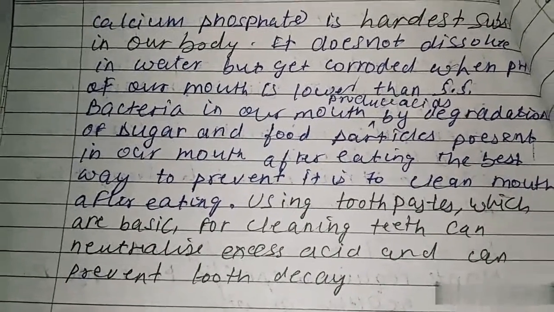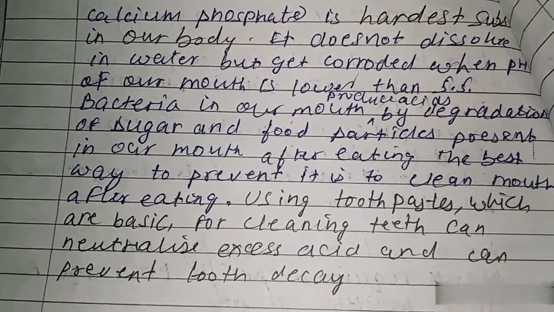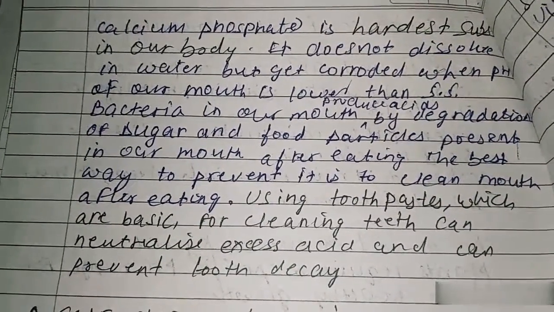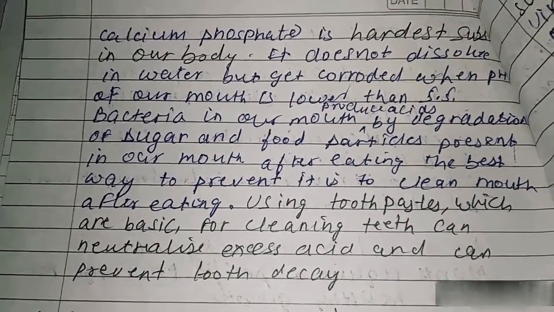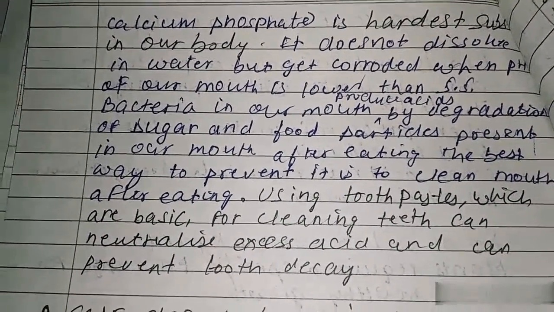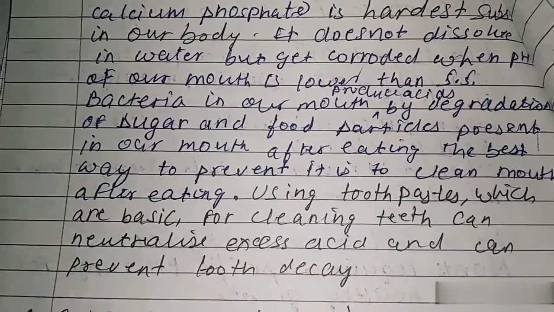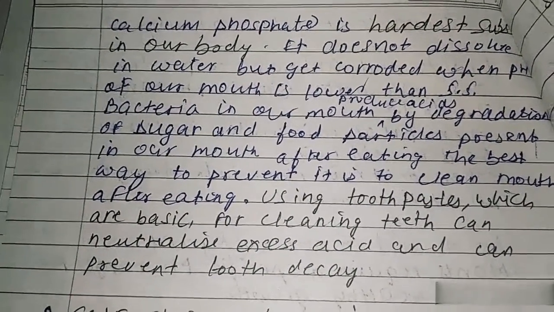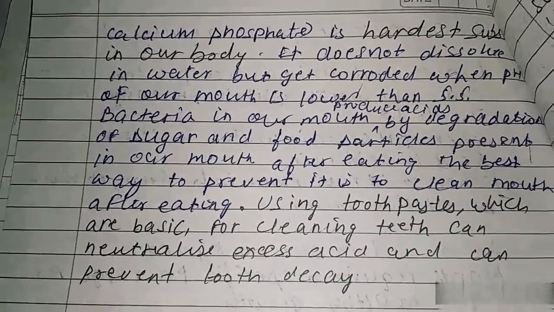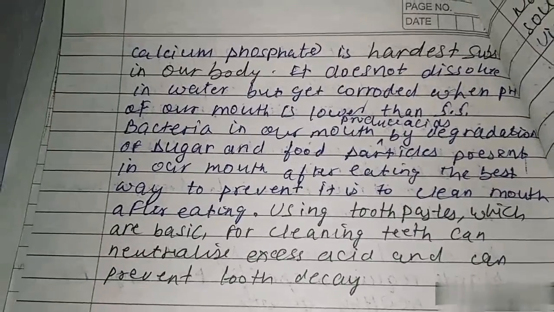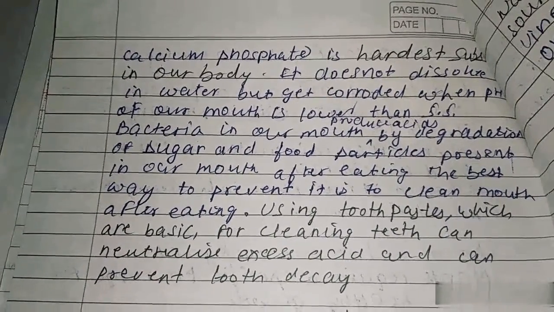ठीक है. The best way to prevent is to clean the mouth after eating. That is, people advise to clean our mouth after eating and before eating. ठीक है. Using toothpaste, which is basic in nature, for cleaning the teeth can neutralize the excess acid and can prevent the tooth decay. ठीक है. क्योंकि ये बेसिक होते हैं नेचर में, so ये एक्सेस एसिड को न्यूट्रलाइज करते हैं and they can prevent tooth decay to a greatest extent.